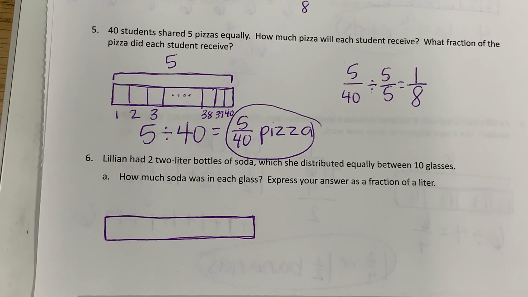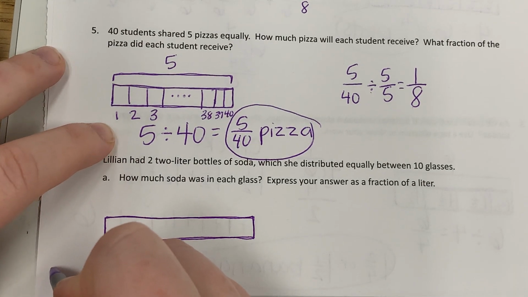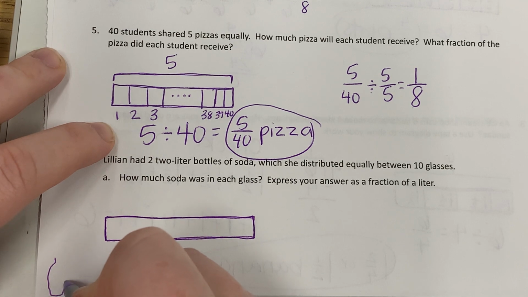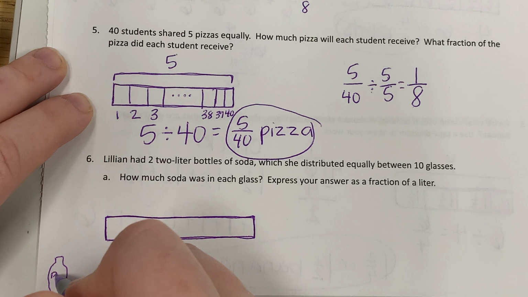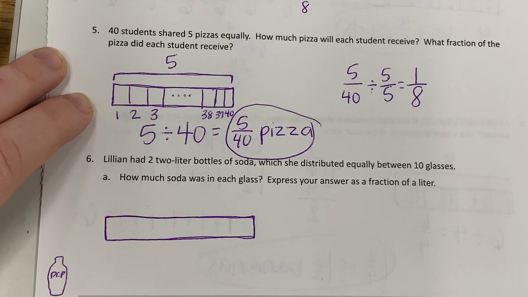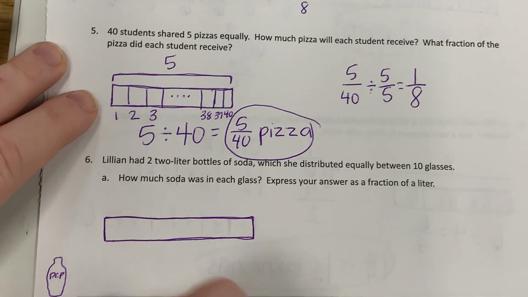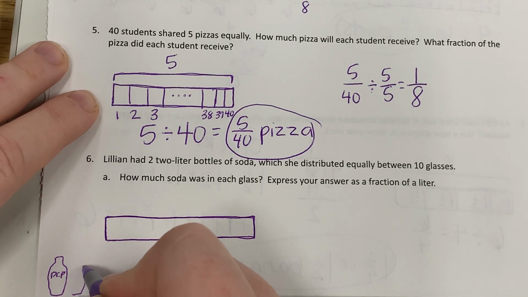So how many total liters do we have? 4. What I'm saying is, here's 1 liter. Ooh, that's terrible. This is your Dr. Pepper. Shh. I'm not an artist. And here's your Mountain Dew.